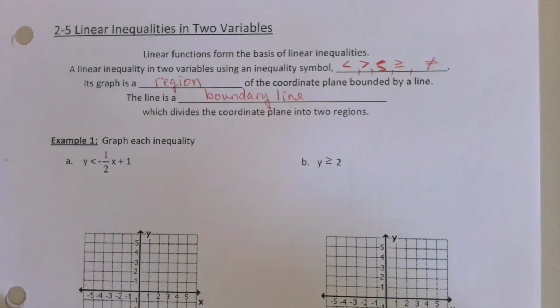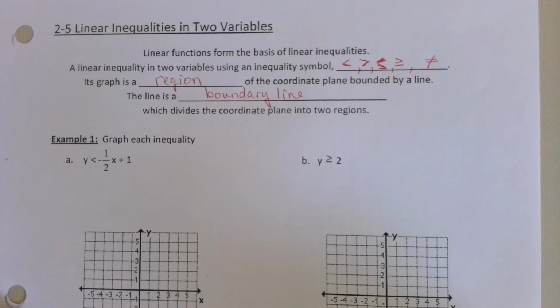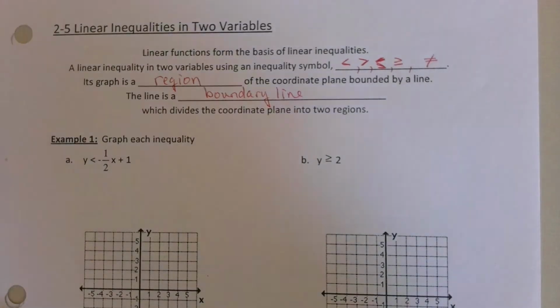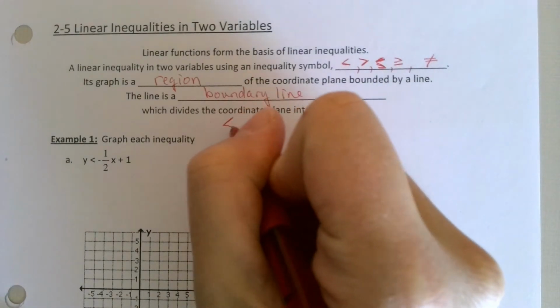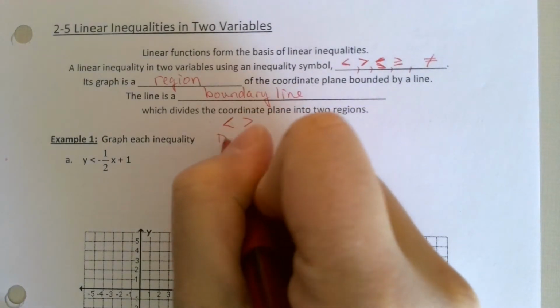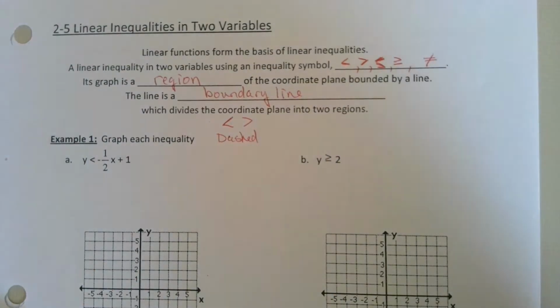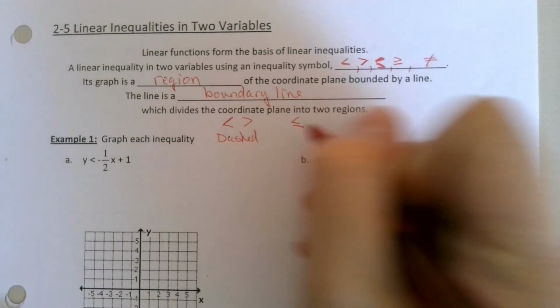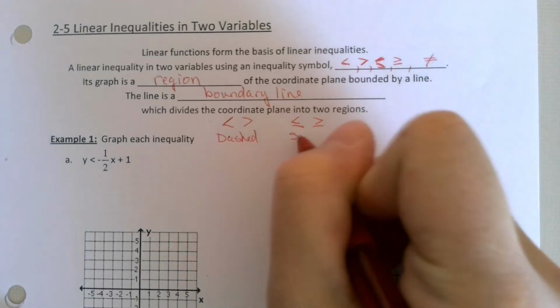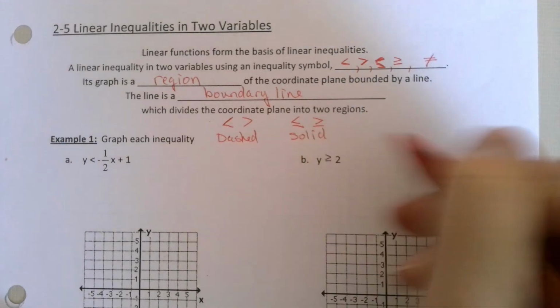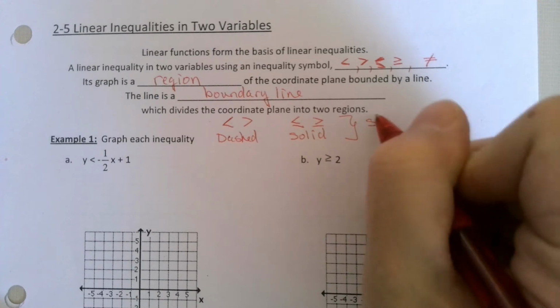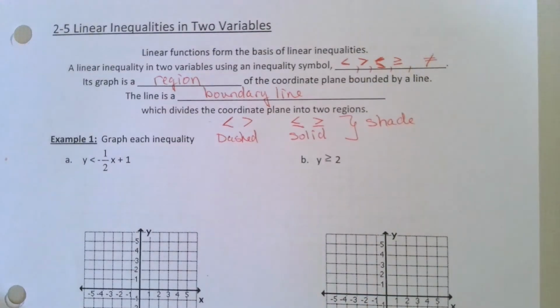Now, one of the things I want to remind you of is when we go to graph these, we are going to use different things. So whenever you go to graph and it's less than or greater than, you are going to use a dashed line, and you have to remember that you're going to shade. Whenever it is less than or equal to, greater than or equal to, you're going to use a solid line. And again, don't forget to shade the graph.